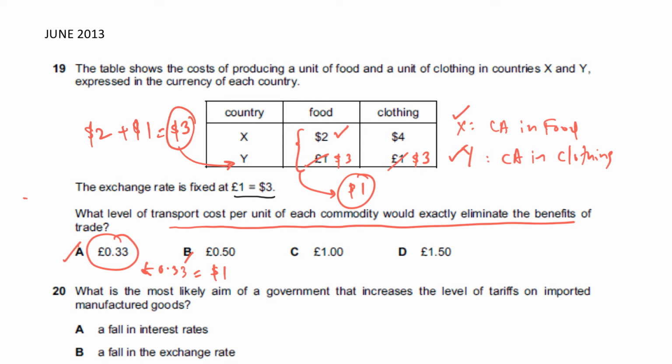if we make it, we also make it for $3, and after transportation cost of getting it from country X is also $3. So there is no way we should be trading with country X because there is no change in cost. Similarly, for clothing, if country Y makes it for $3, which is this one, and then there's another $1 of transportation cost, that would add and make it to $4.